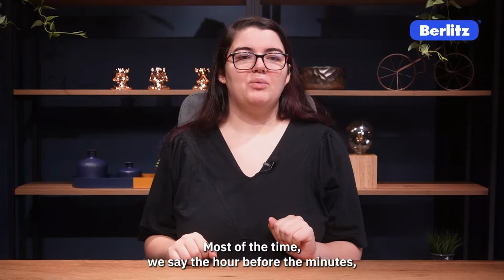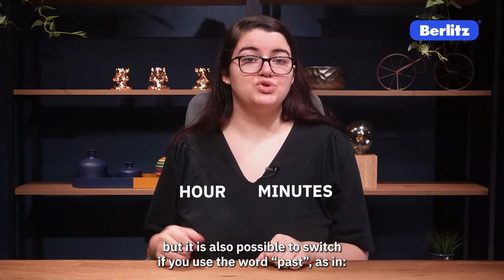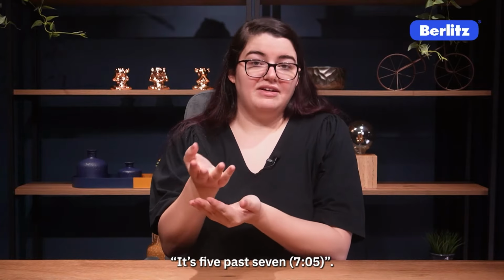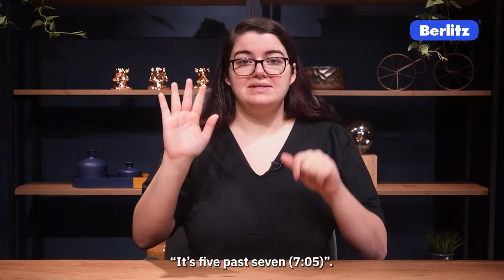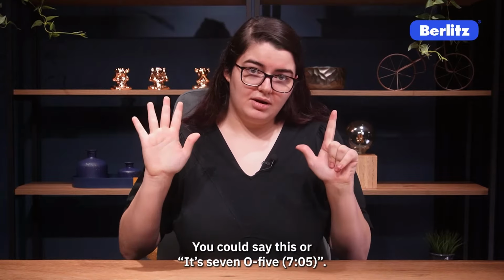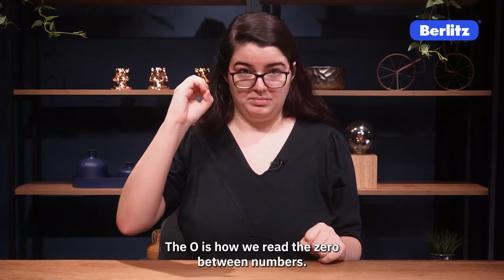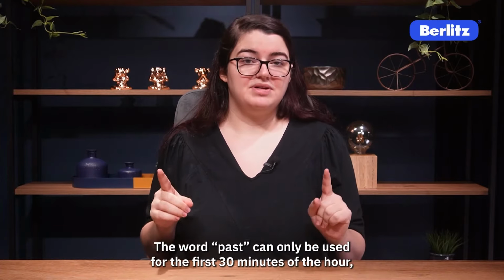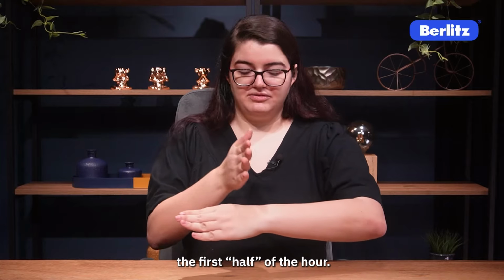Most of the time we say the hour before the minutes, but it is also possible to switch if you use the word past, as in, it's 7:05. Repeat, it's 7:05. You could say this or it's five past seven. The O is how we read the zero between numbers. The word past can only be used for the first 30 minutes of the hour, the first half of the hour.